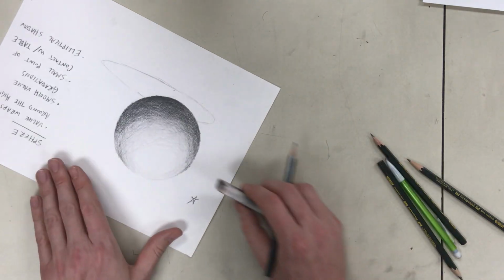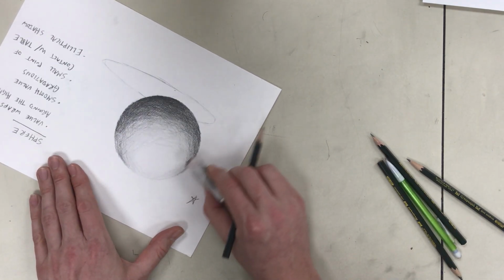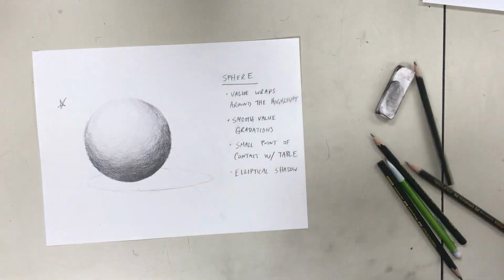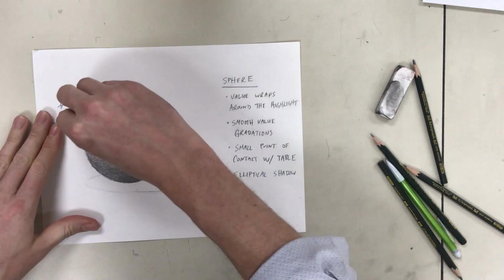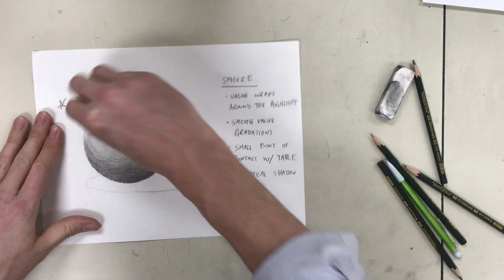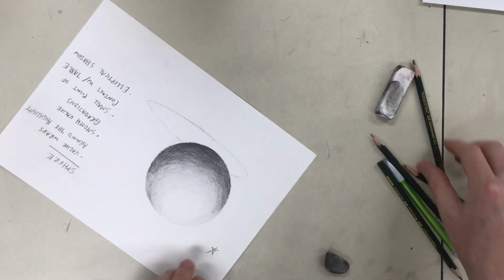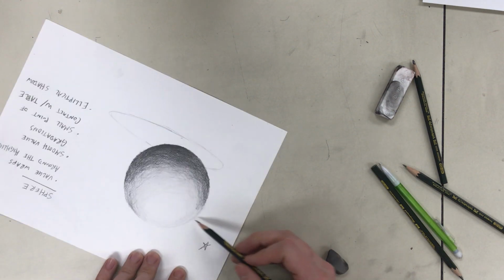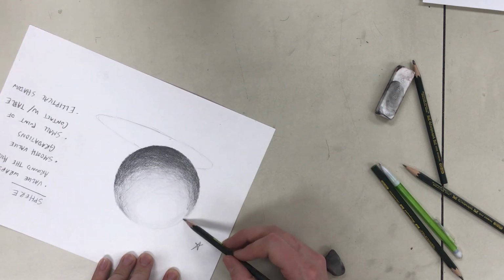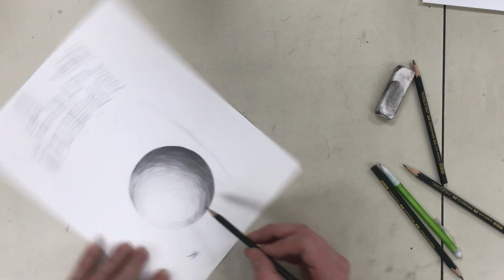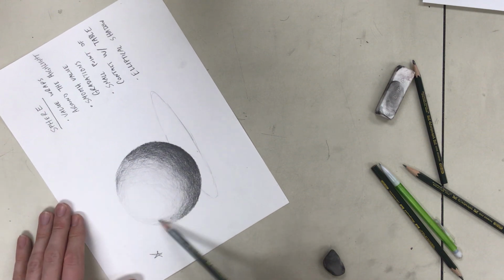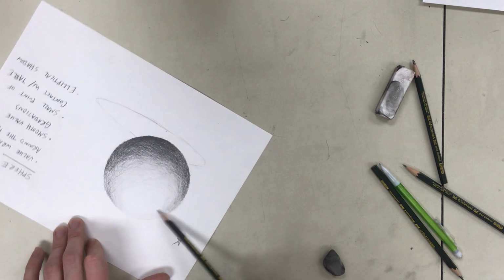That was a little too dark. I'm going to try to lighten that up. I need my kneaded eraser. I'm just lightening that little corner I made that's a little too dark. What am I saying, corner? There's no corners on the sphere. All right, and I'm just trying to transition out of this very light area over here.